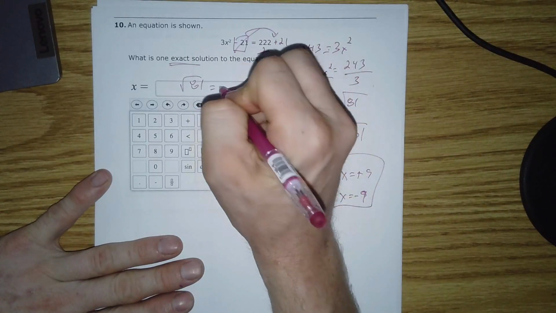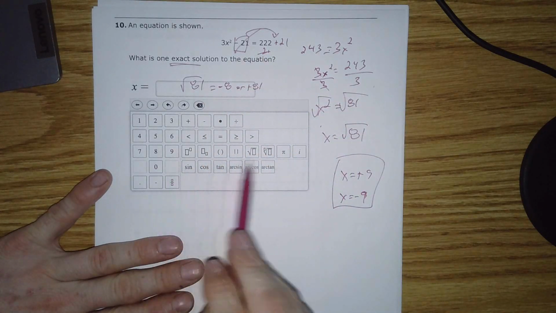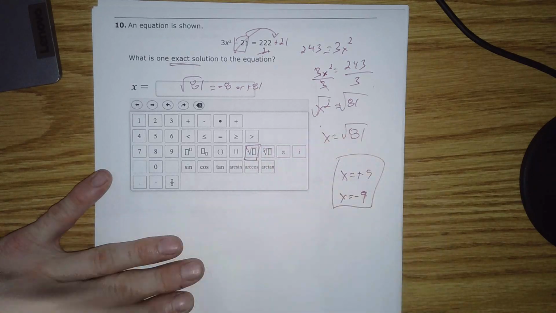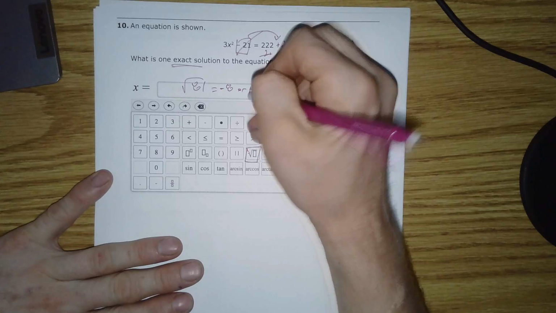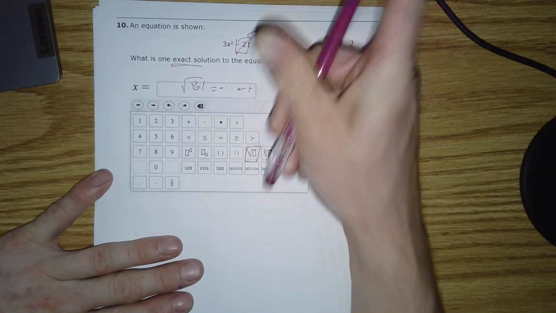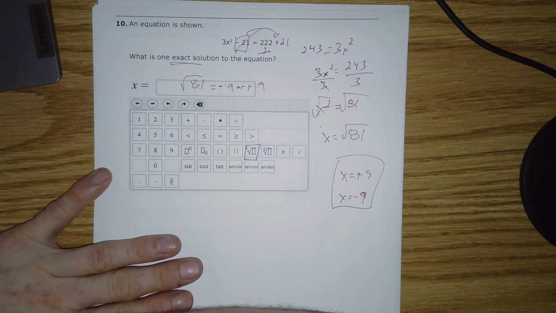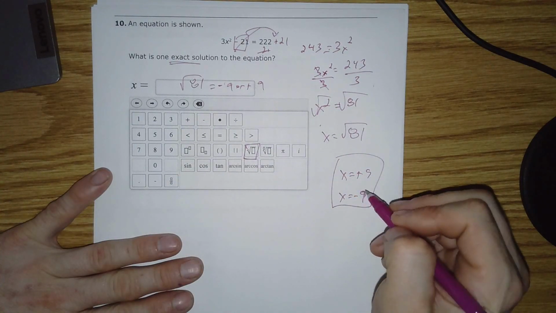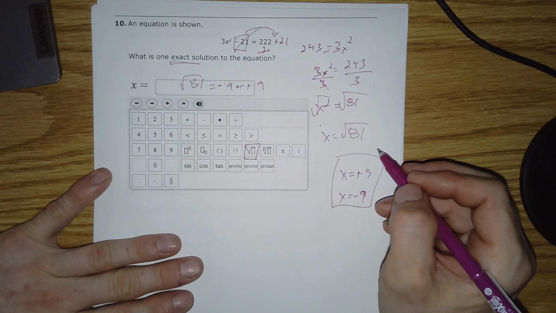You could probably reduce this to negative 9 or positive 9 if it doesn't allow you to put the square root in here, which it does. Sorry, not 81, 9. So if you put in 9 or negative 9, you'd be right. If you put the square root of 81, that's one solution.